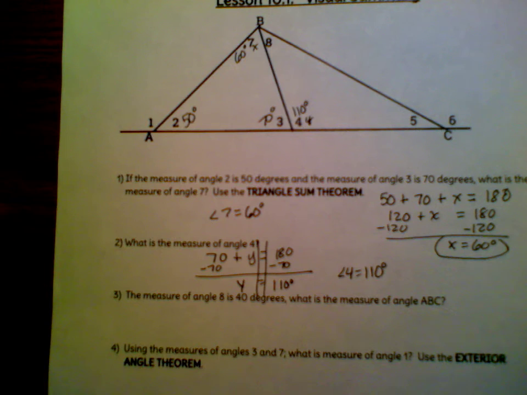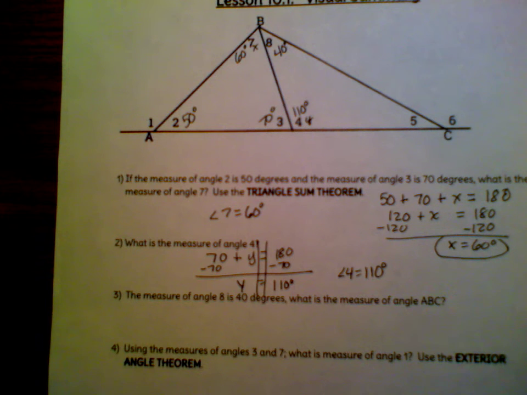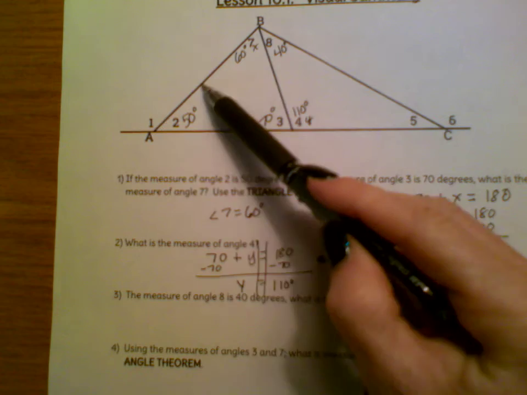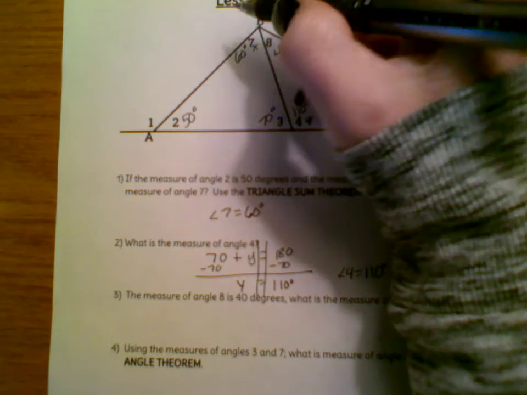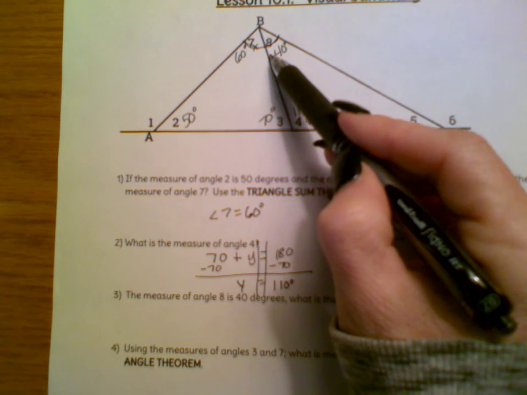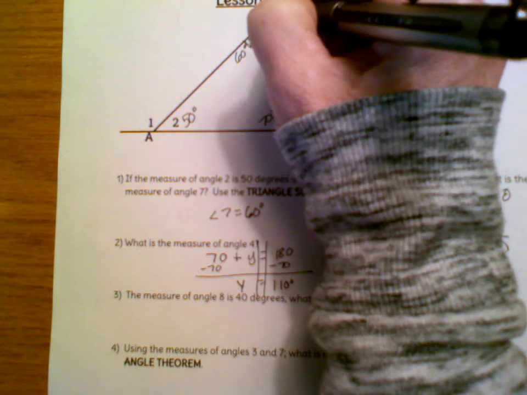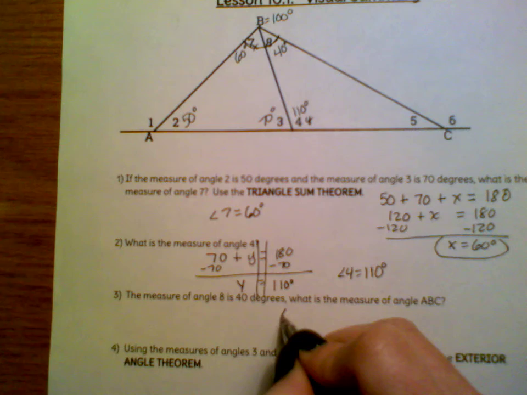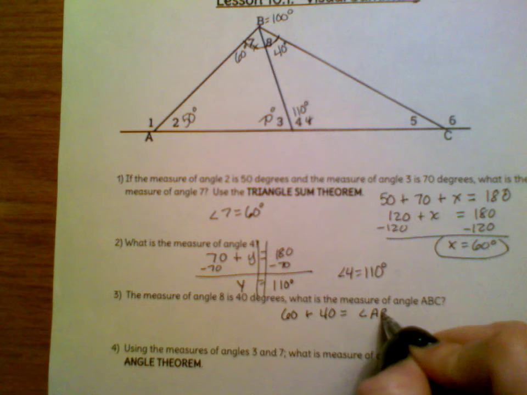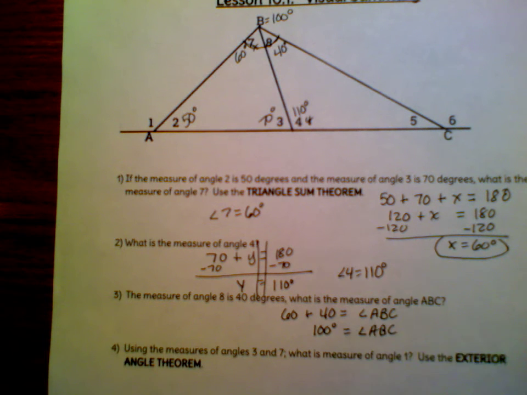Okay, now the measure of angle 8 is 40 degrees. Okay, they're telling me this is 40. What's the measure of angle ABC? So I have to find that angle. A to B to C. I made this big angle here, these two combine. Well, if I know this is 60 and this is 40, all together it's pretty easy to see that whole angle would be 100. So it's 60 degrees plus the 40 degrees equals angle ABC. That means 100 degrees is angle ABC.